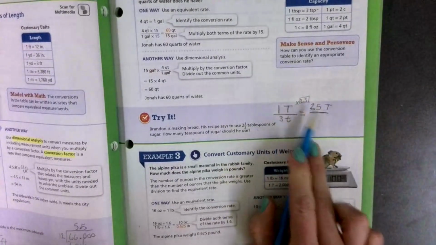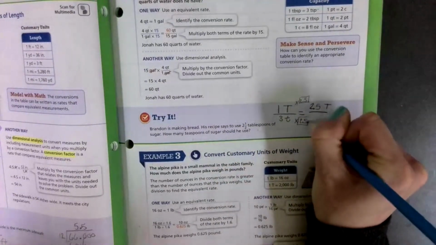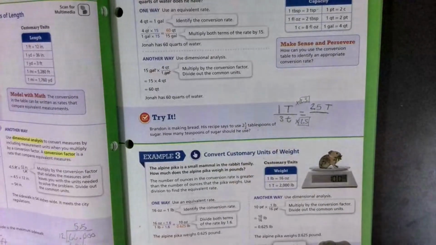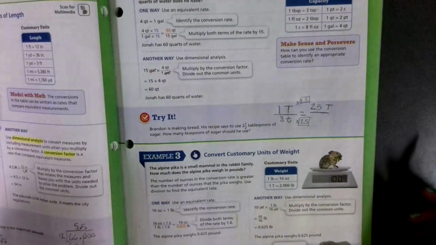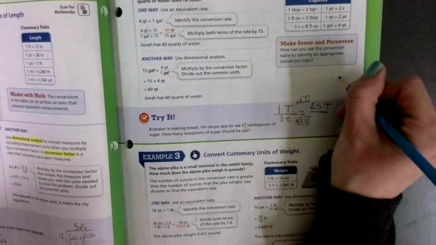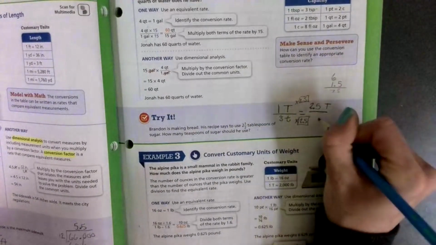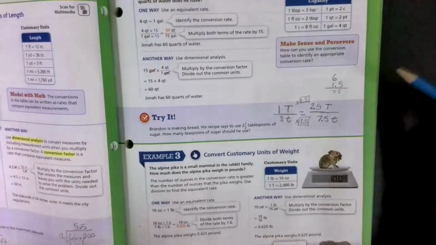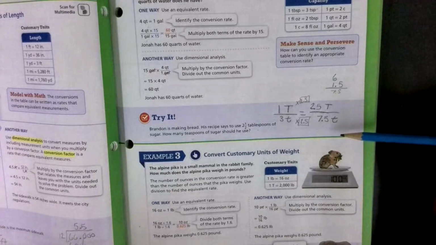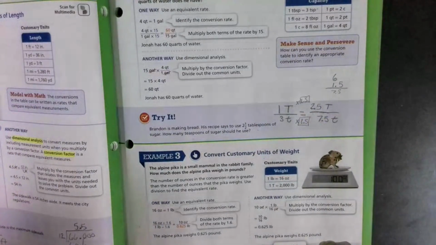I know 1 times 2.5 is going to get me to 2.5. So now I'm figuring out what is 3 times 2.5. I know 3 times 2 is 6, and 3 times 1/2 would be 1.5. So that gives me 7.5 teaspoons. So now I know he would need 7.5 teaspoons of sugar if he needed 2.5 tablespoons.